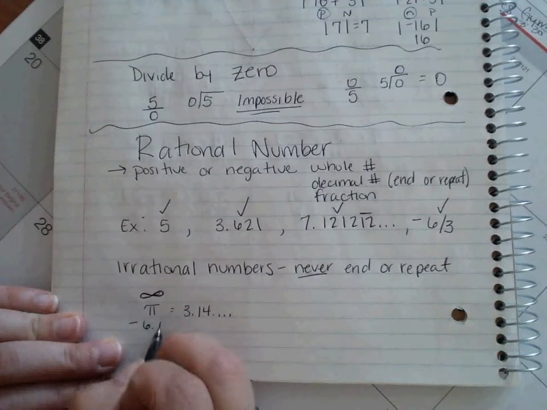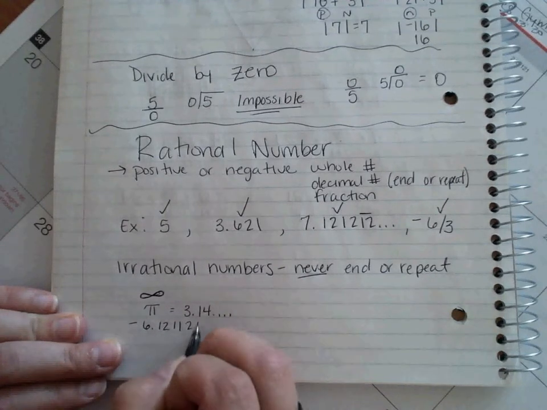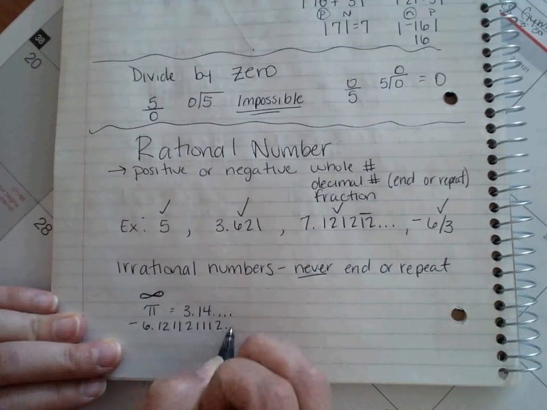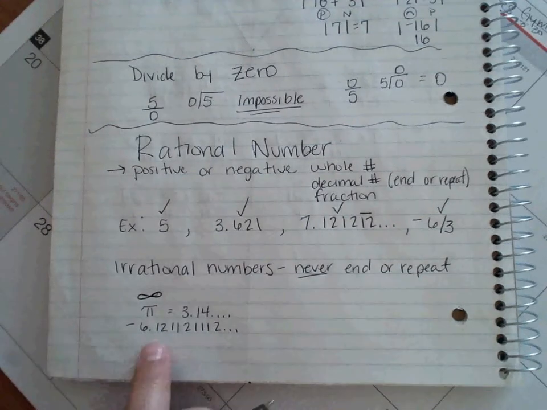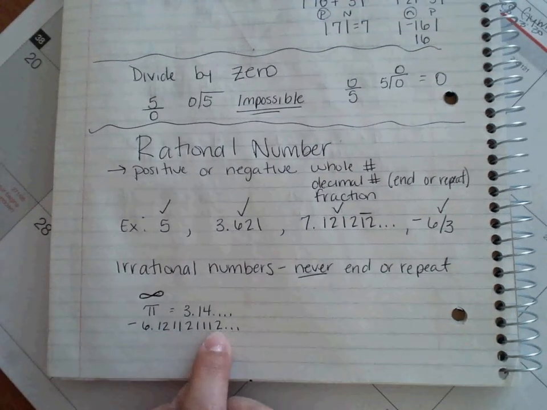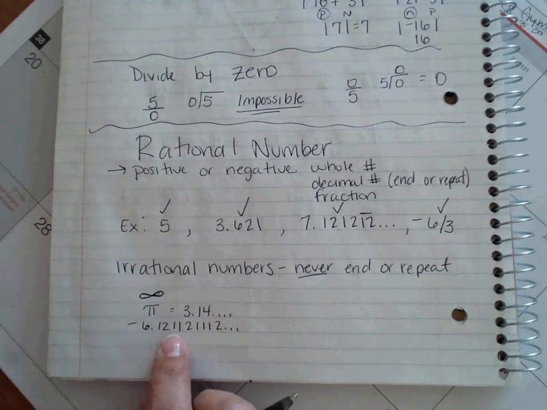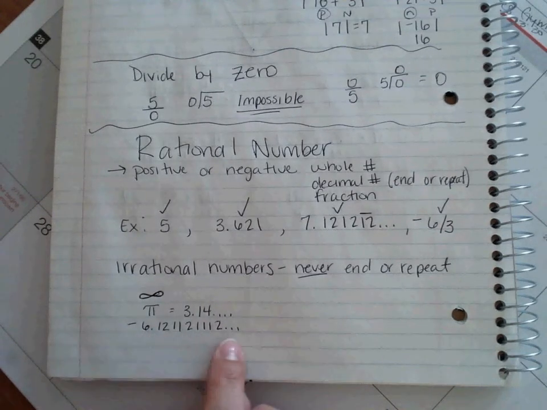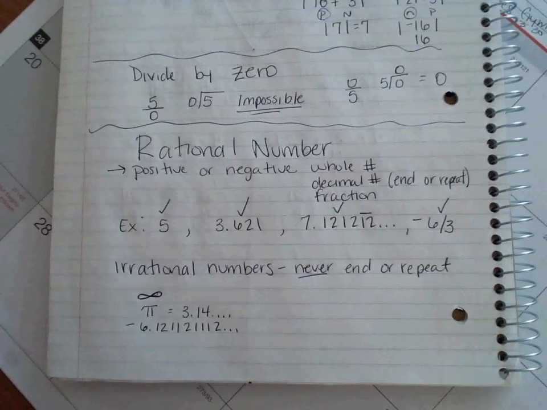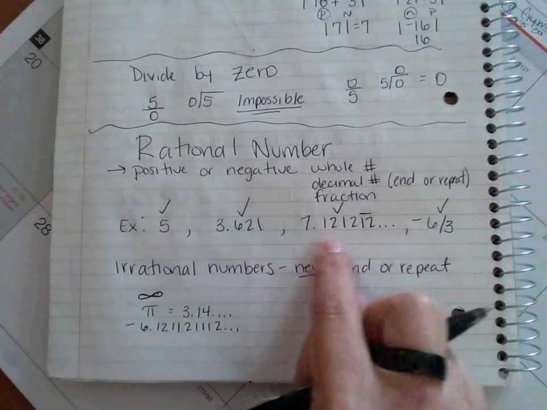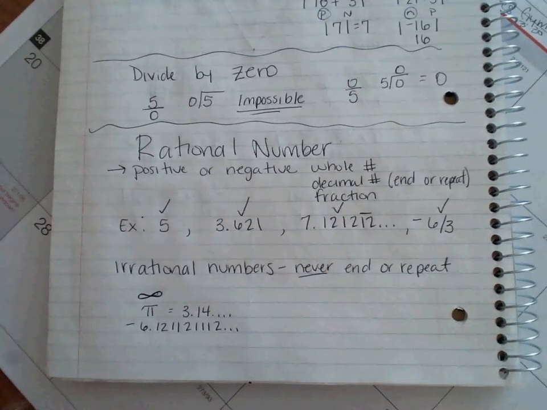If I say something like -6.1211211112 dot dot dot, this is making a pattern, but it's not repeating. A pattern is not repeating. So whenever I have a pattern, it is irrational unless it's a repeating pattern, like 1 2 1 2 1 2.